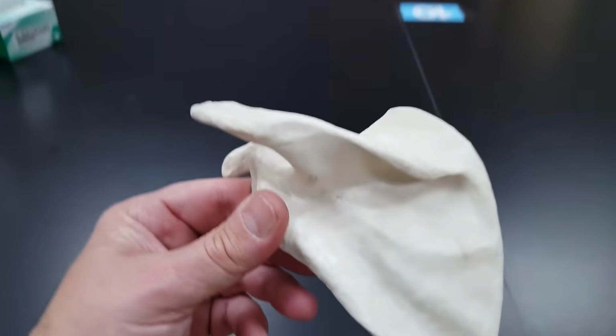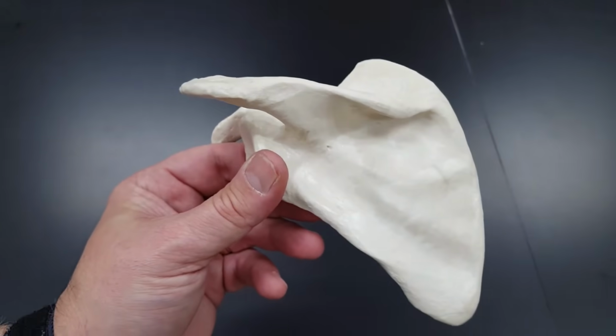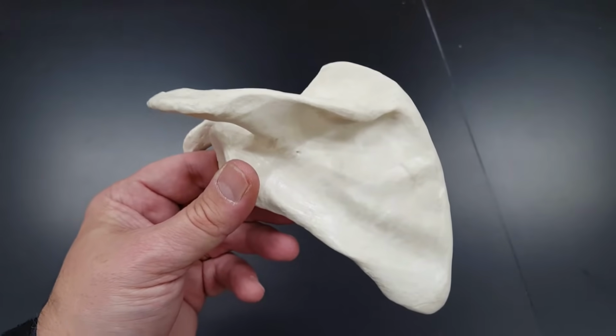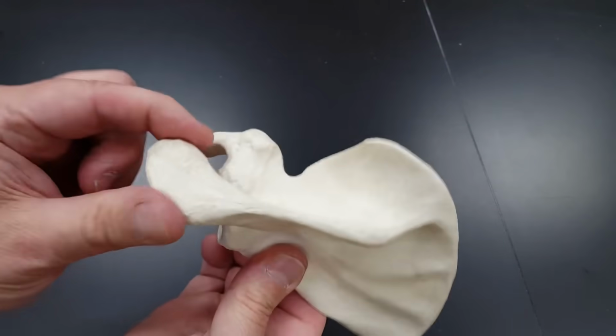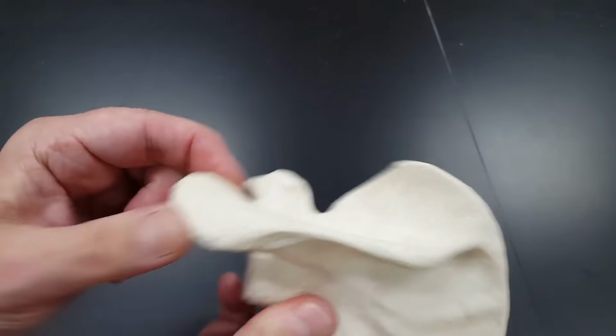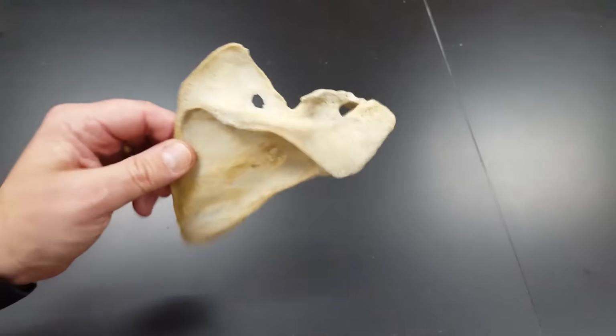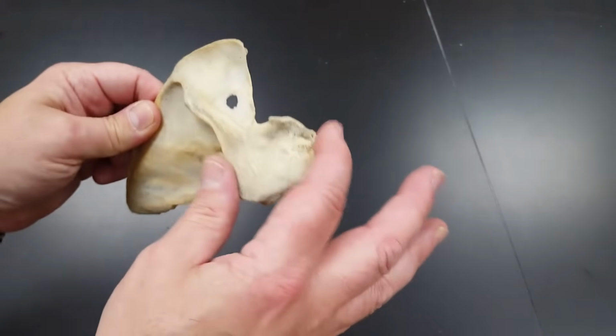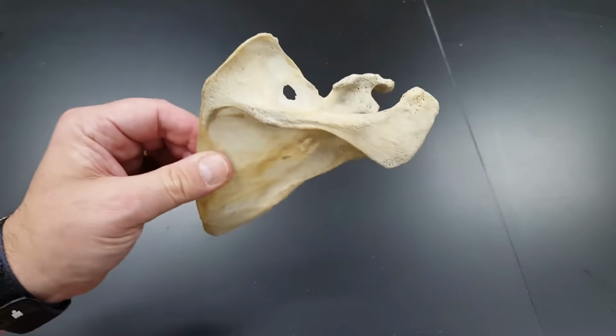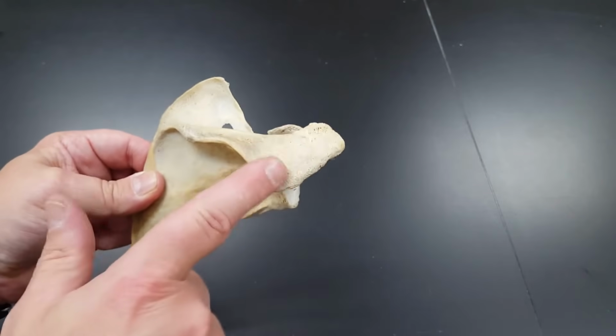The first part of the scapula, the acromion process. Now notice this is fairly big, fairly substantial looking on an artificial and on a real bone, even bigger on this one. Here's the acromion process right there.